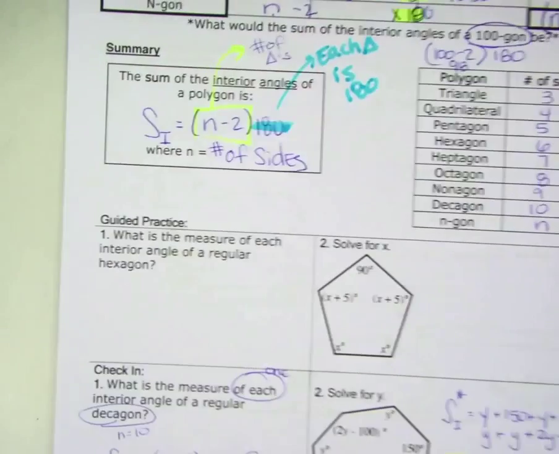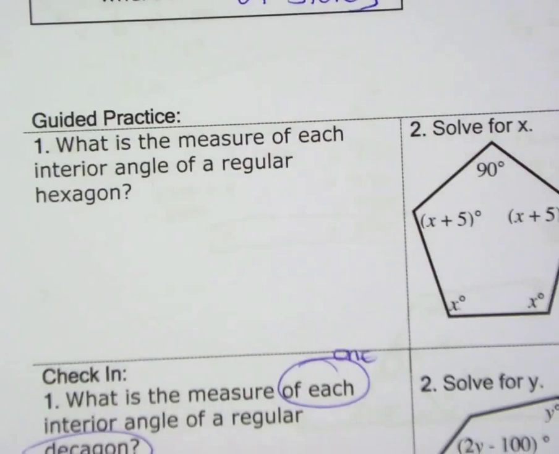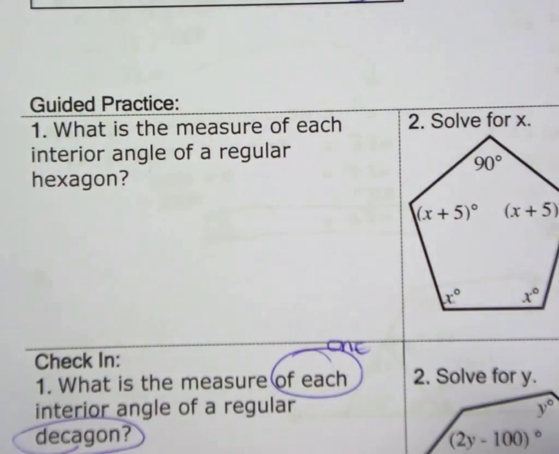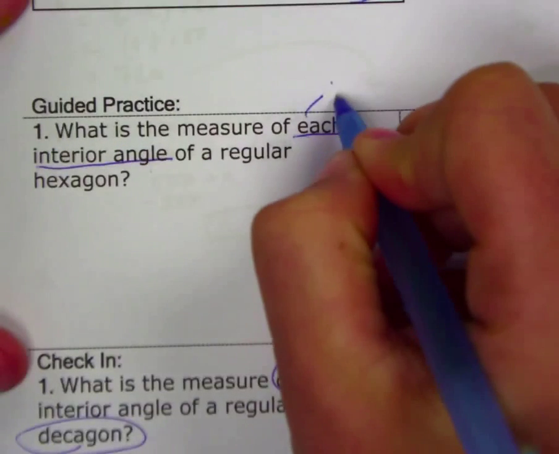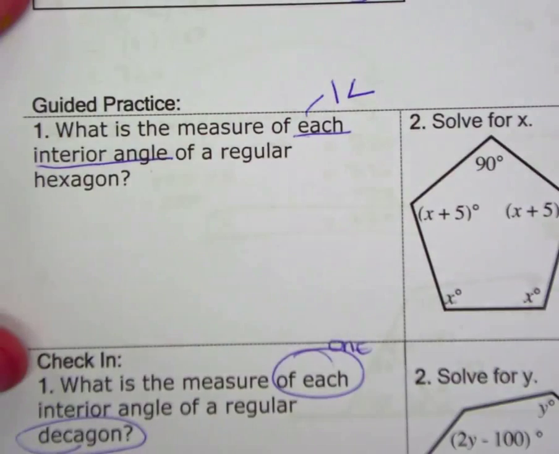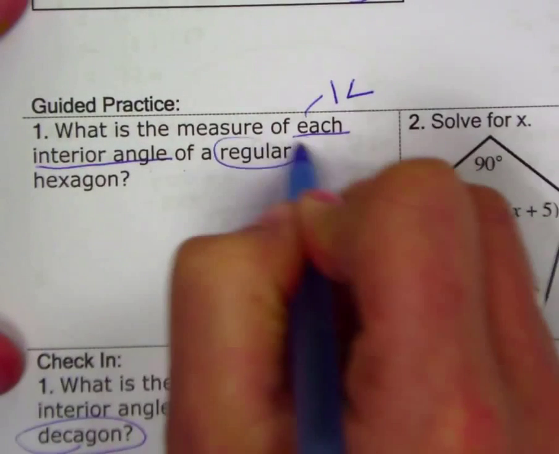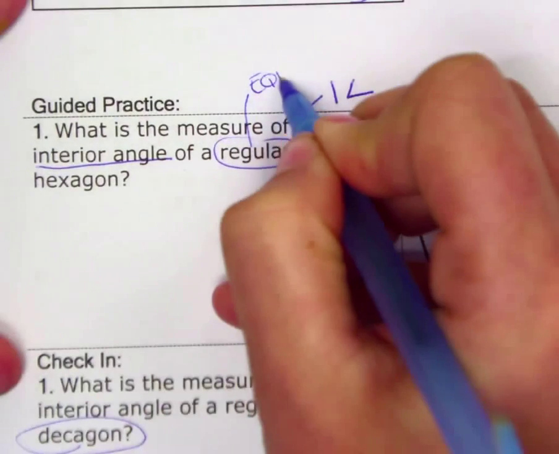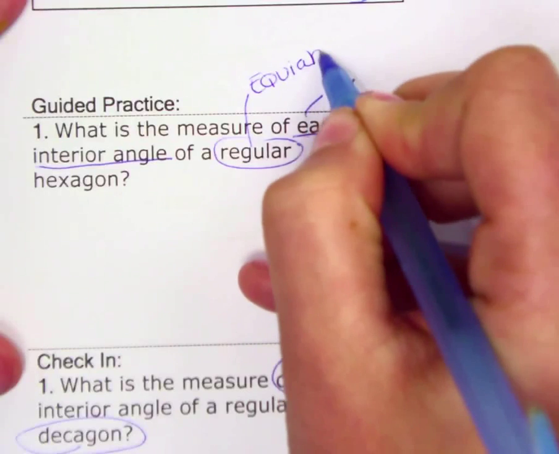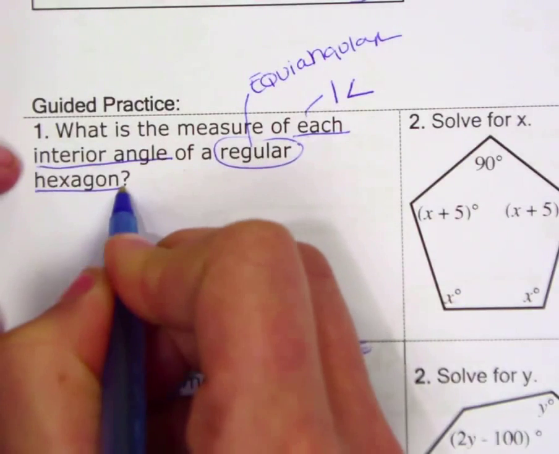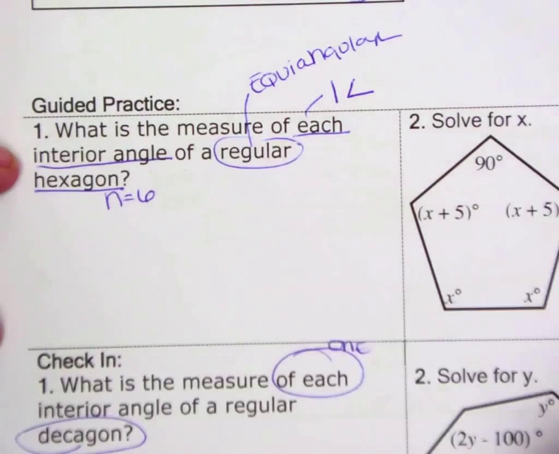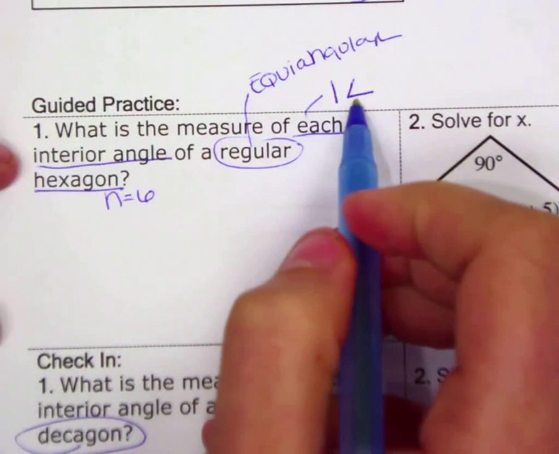Okay? So let's do 2 quick questions together, and then you'll move on and do the check-in questions. So what is the measure of each interior angle? Okay, so I want the measure of one angle, right? Of a regular, which means that it's equiangular and equilateral, hexagon. A hexagon has 6 sides, so n equals 6. Okay, so this is kind of a 2-part question. We're actually finding the measure of one angle.